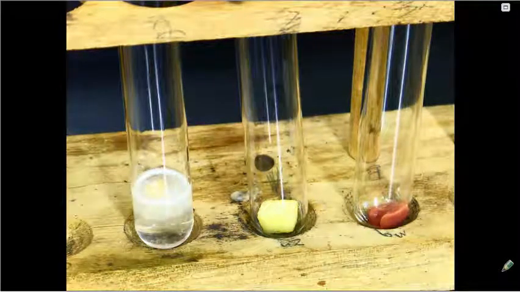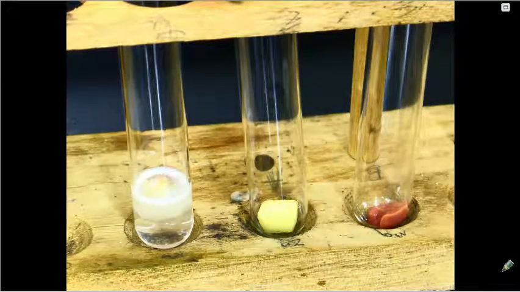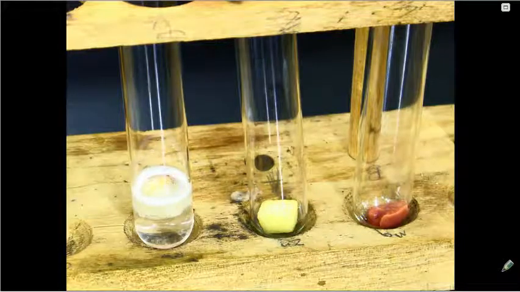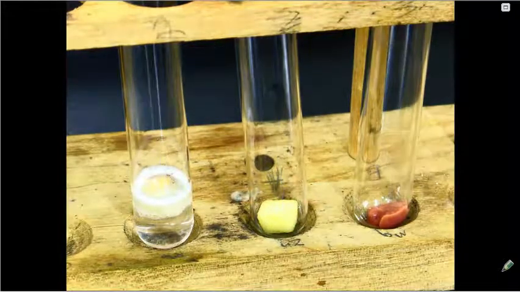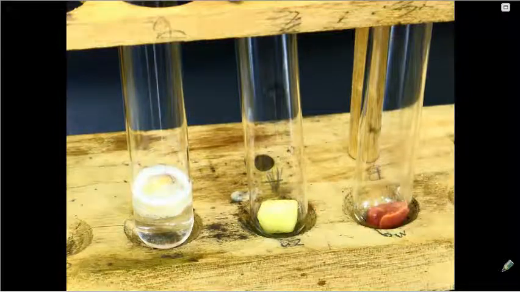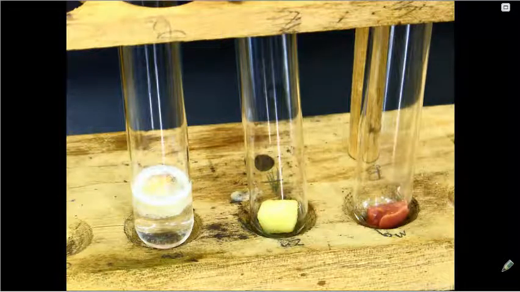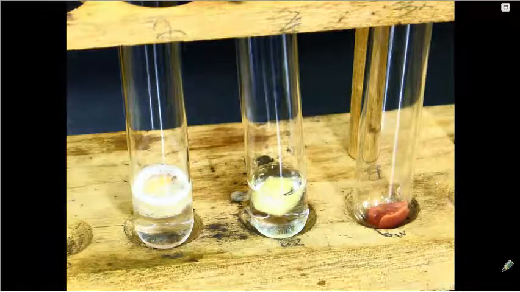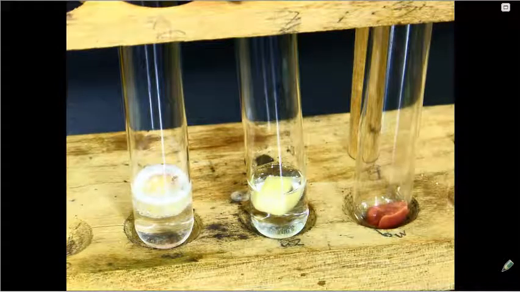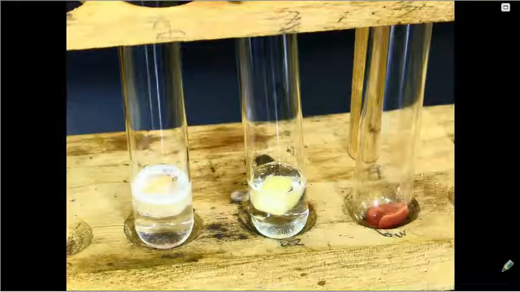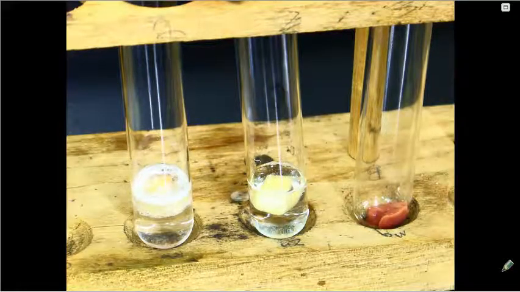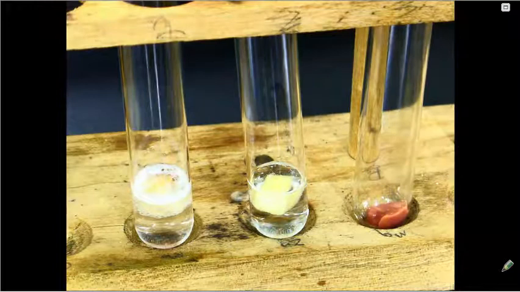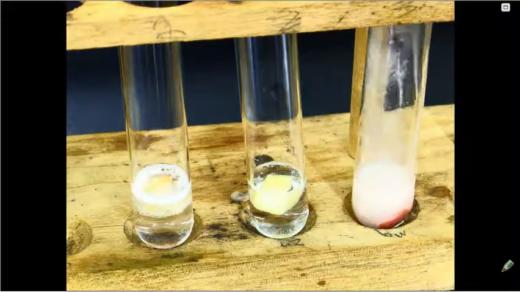Make observations of what is happening. Then we have our apple in the middle. And then again, our liver on the far right.